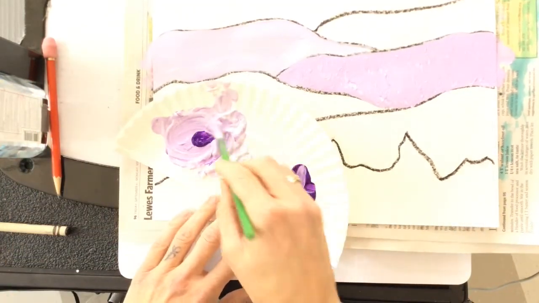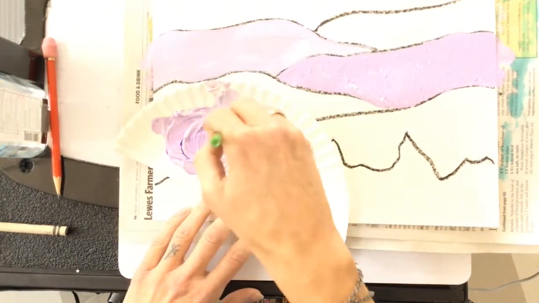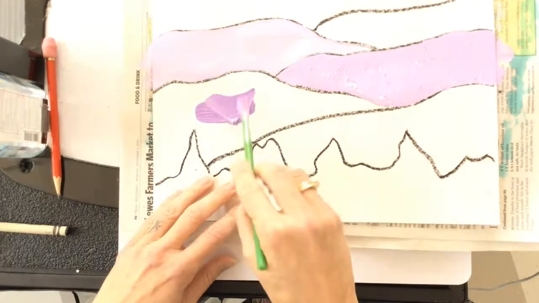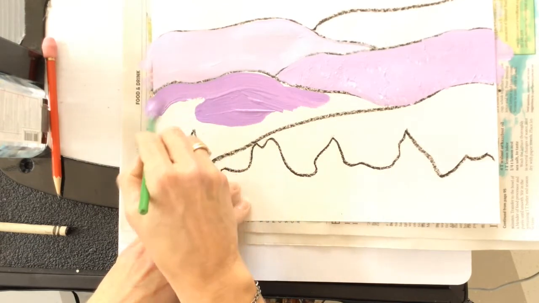Now I'm going to go ahead and move to my next row of hills, add some more purple to my white over here. It's definitely getting much darker. I can see on all of them.